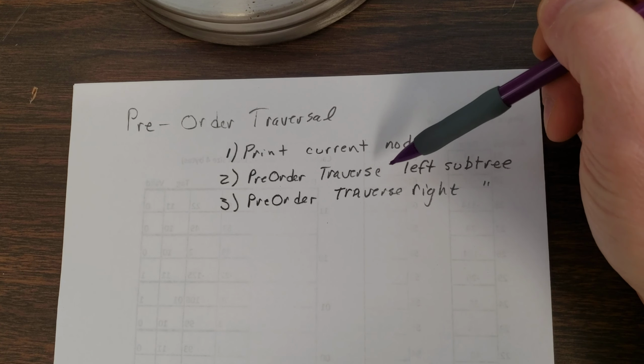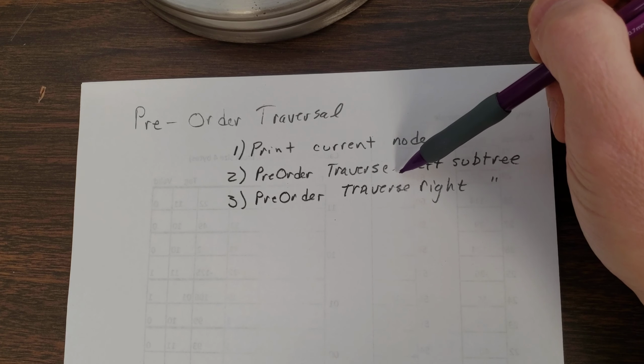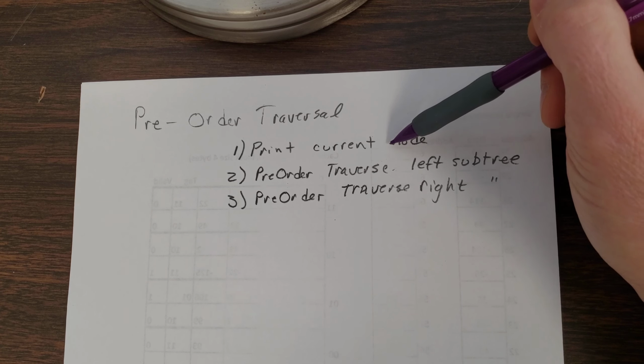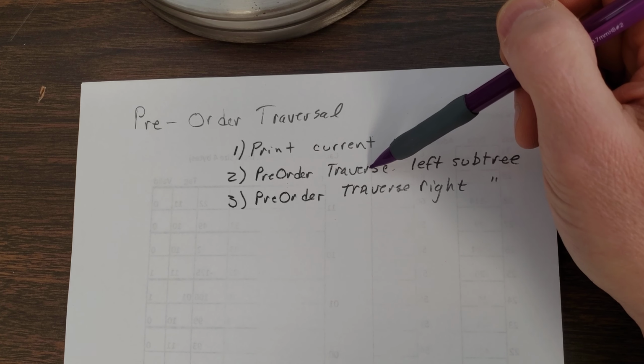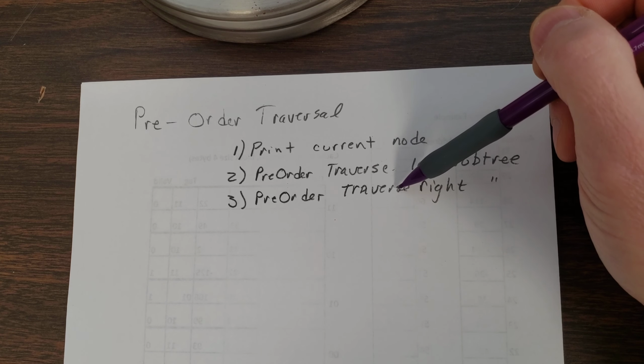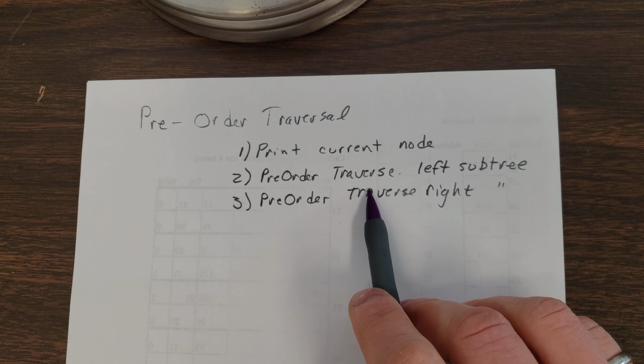What we do is, this is going to be a recursive function here. When we get to a node, we'll print out its data, then we'll call the function on the left child, and after that, on the right child. And when we do this, the child, remember, is the same thing as a tree.